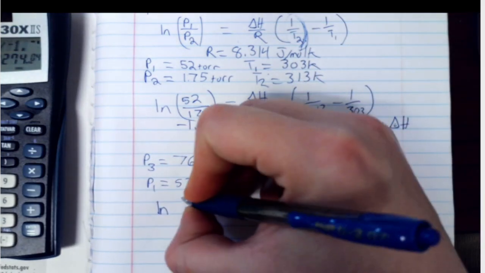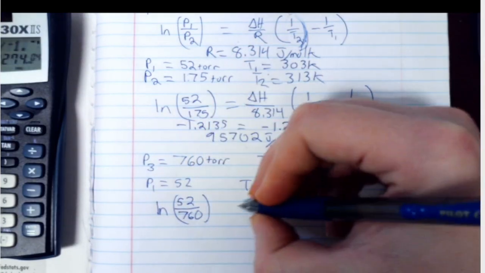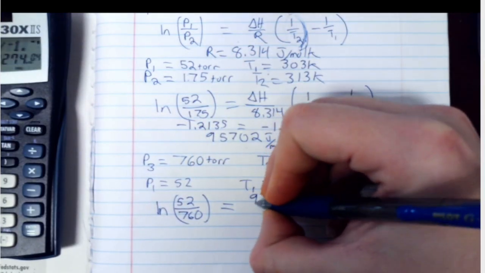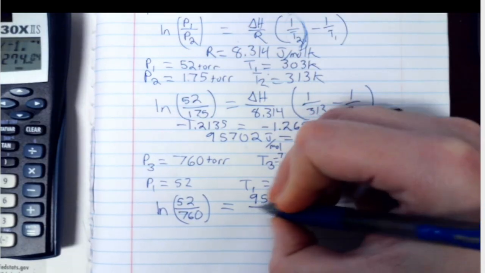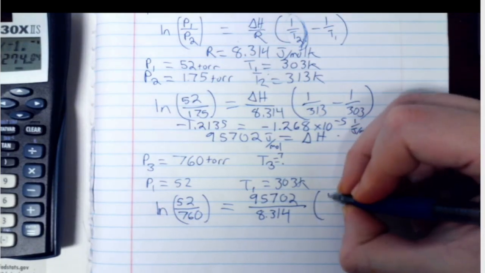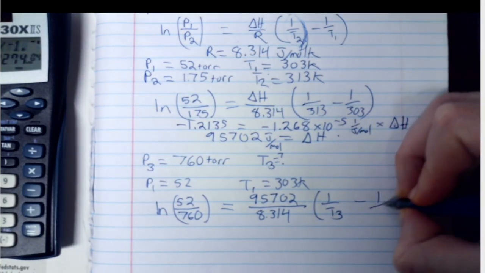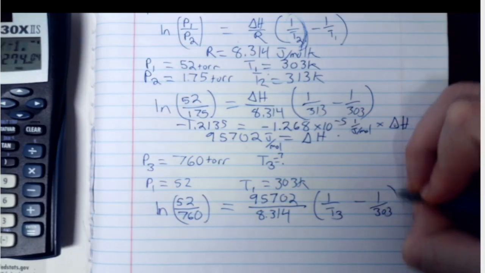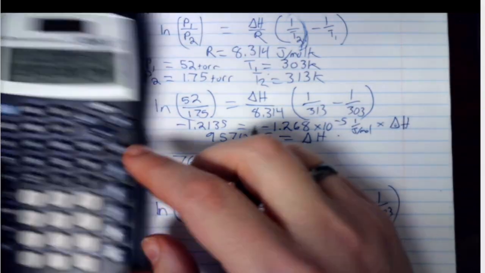So ln of 52 over 760 is equal to, and here's why we needed the first part, 95,702 divided by 8.314, times 1 over T3 minus 1 over 303. So let's start by evaluating what we know.